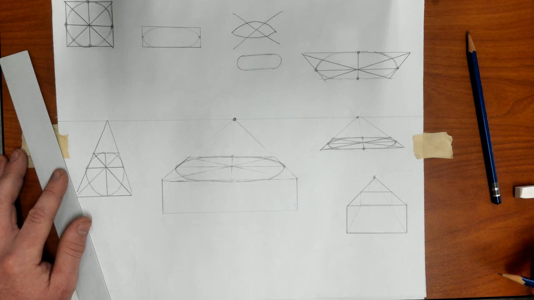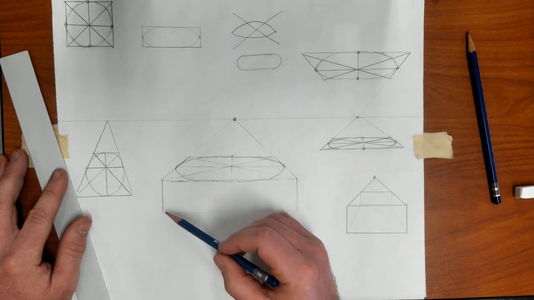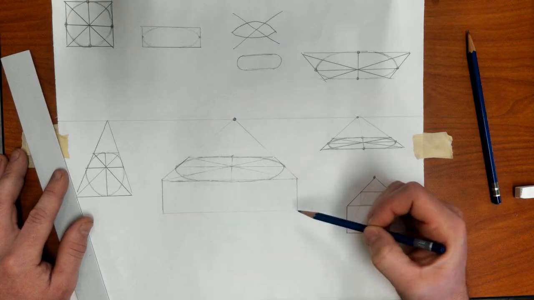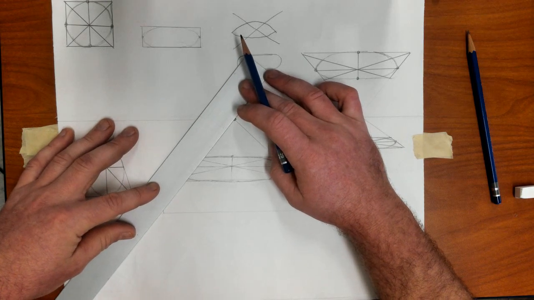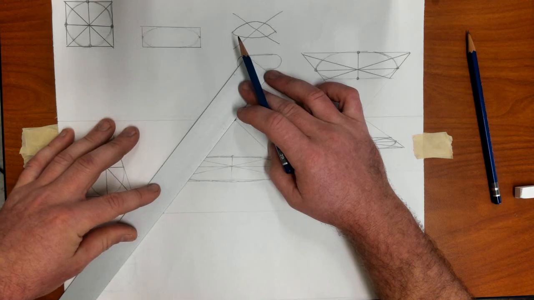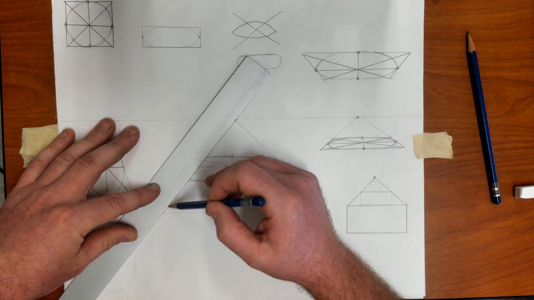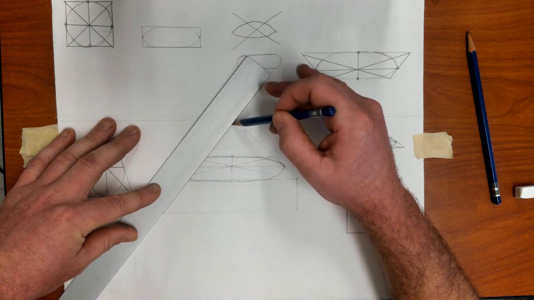But what I would do now is go from these inside corners, so here and here, over to my vanishing point. And I'm going to keep those pretty light just so that it doesn't get too confusing with the lines overlapping.